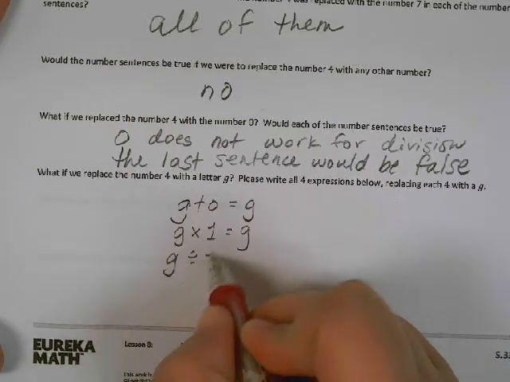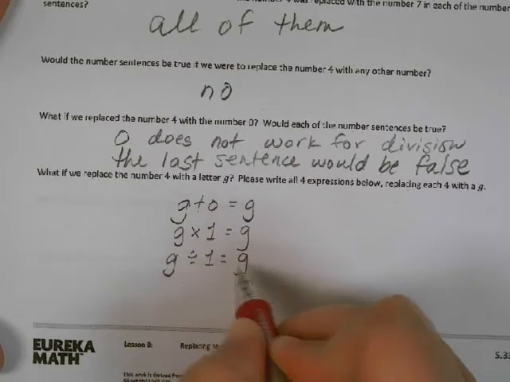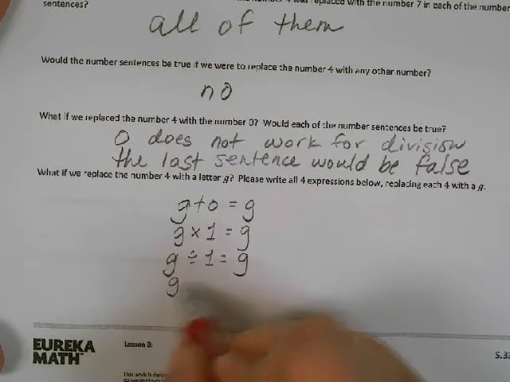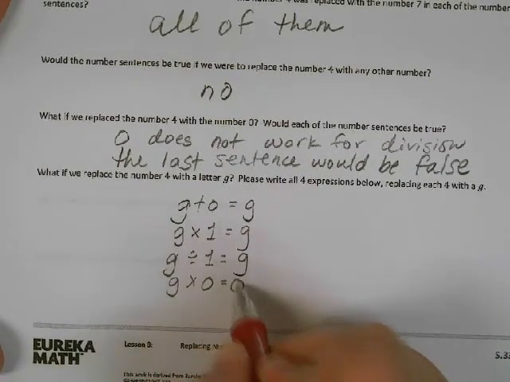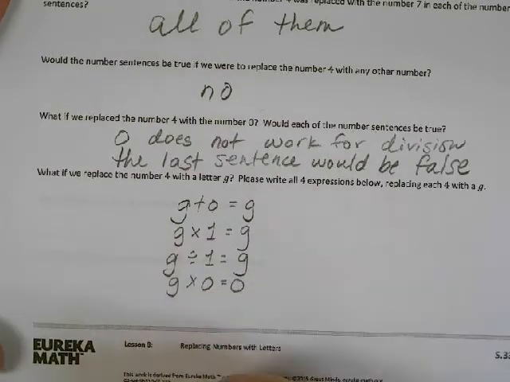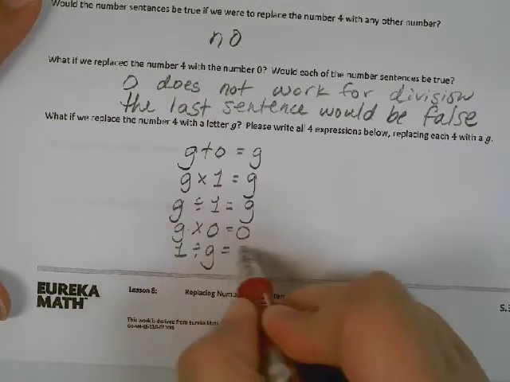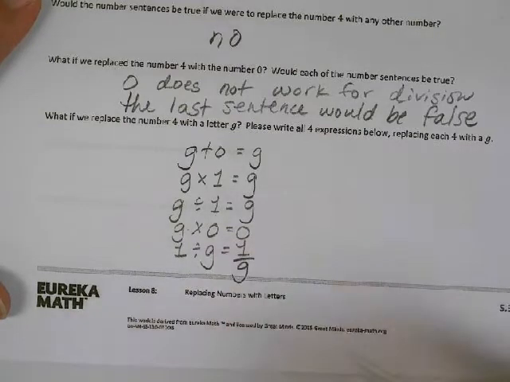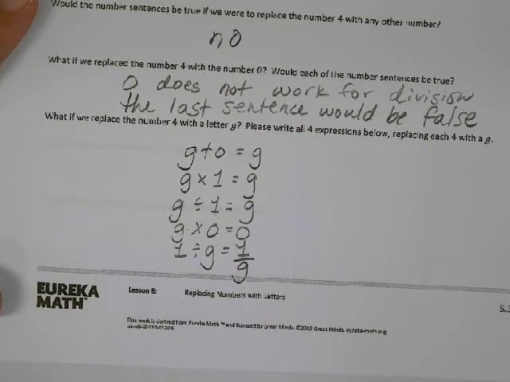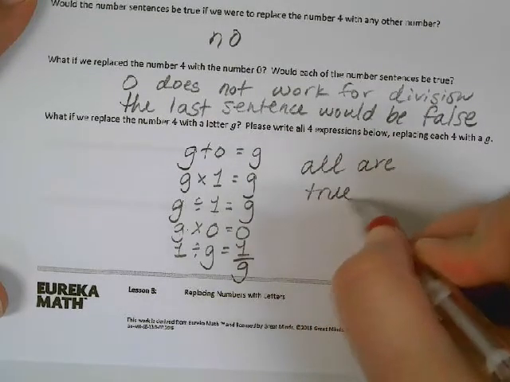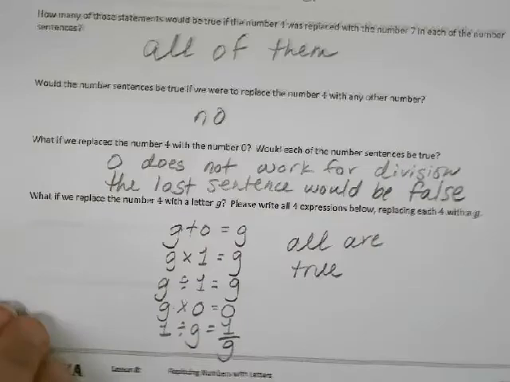G divided by 1 is equal to G, because if I make one group of G, I have G. G times 0 is equal to 0, because G groups of 0 would still be 0. And 1 divided by G is equal to 1 over G. So we would say all are true. Let's go on to the next page.